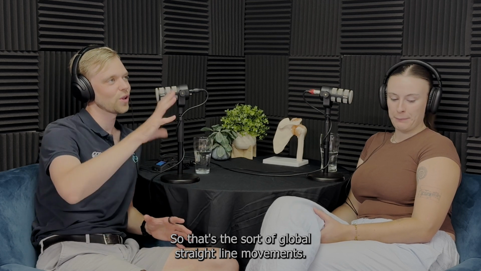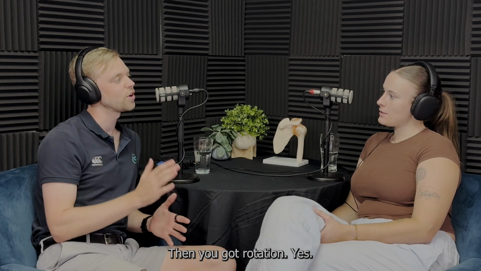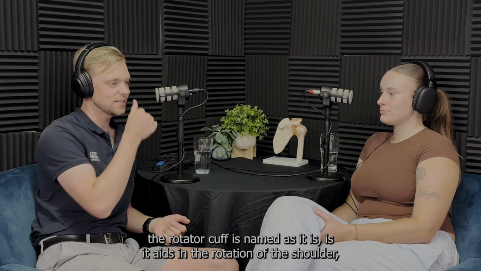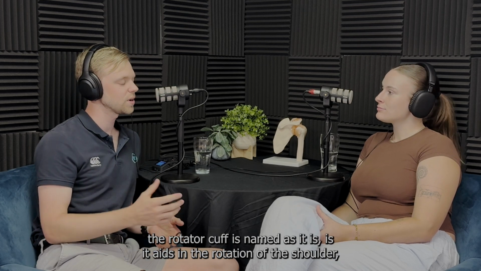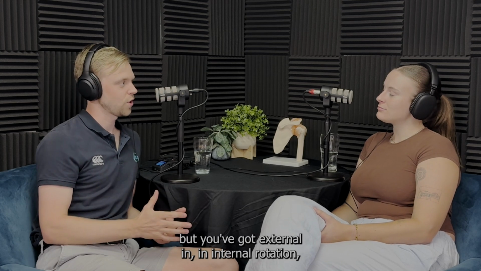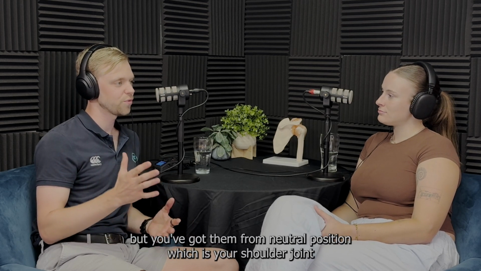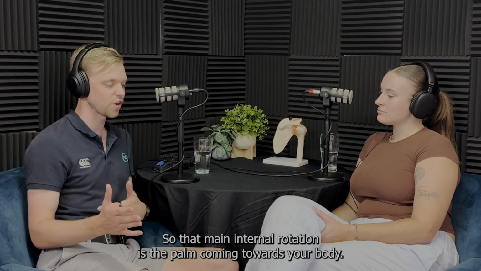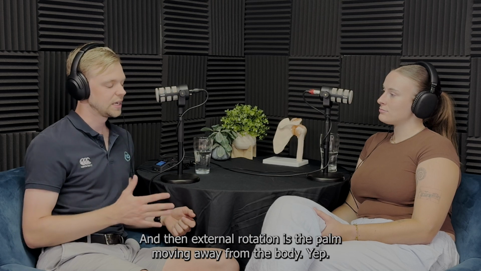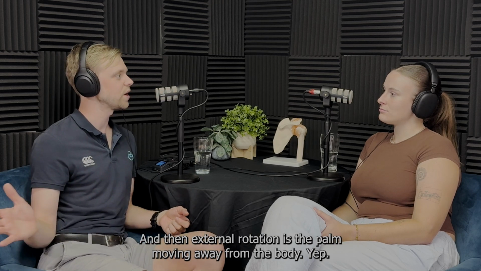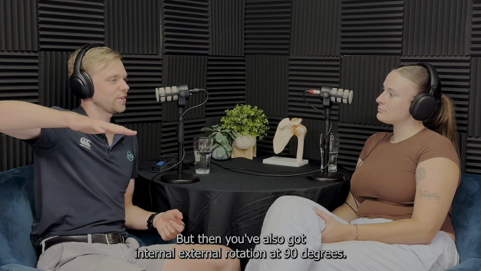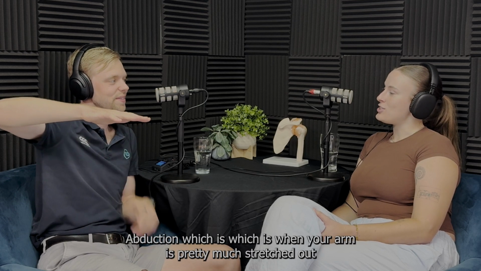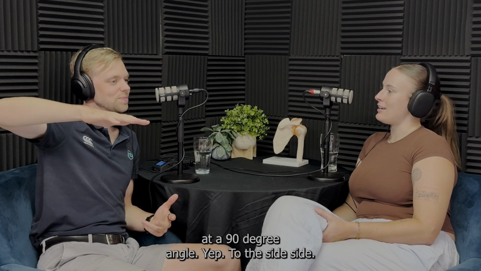So that's the sort of global straight line movements. Then you've got rotation. Yes. I guess the reason the rotator cuff is named as it is, it aids in the rotation of the shoulder. But you've got external and internal rotation. You've got them from neutral position, which is your shoulder joint just hanging down. So internal rotation is the palm coming towards your body, and external rotation is the palm moving away from your body. Yeah. But then you've also got internal and external rotation at 90 degrees abduction, which is when your arm is pretty much straight out at a 90-degree angle.